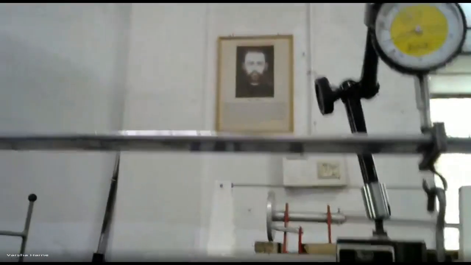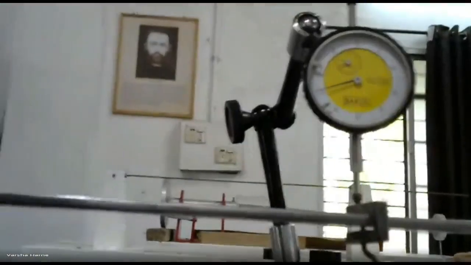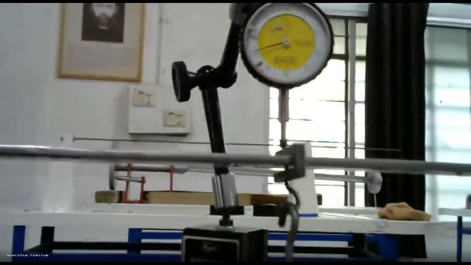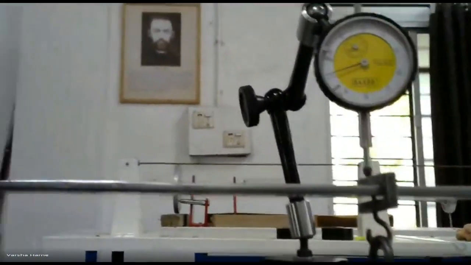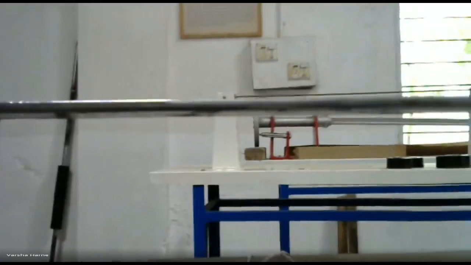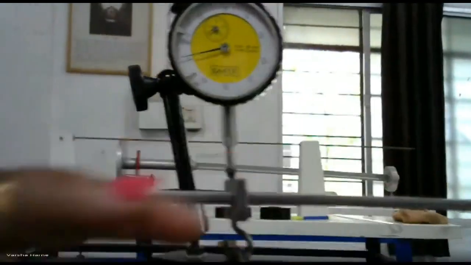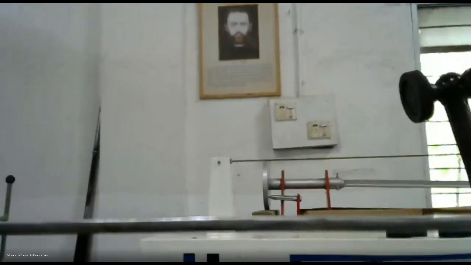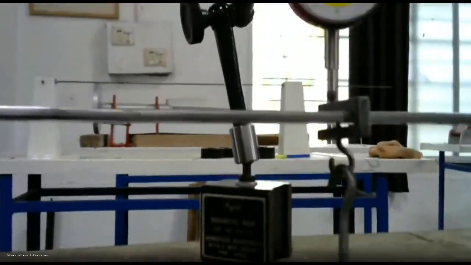Good morning, all of you. Today we have to perform the experiment number two, to determine the flexural rigidity of a simply supported beam and compare the experimental value and theoretical value. Now see, this is our simply supported beam, because the beam rests on these two supports.